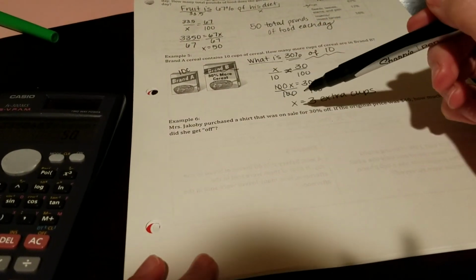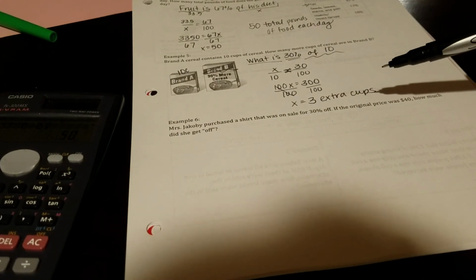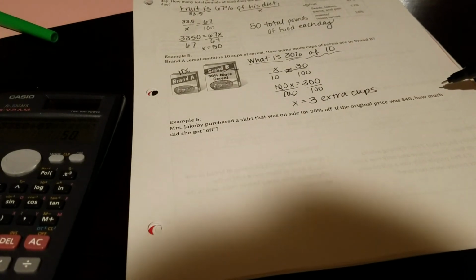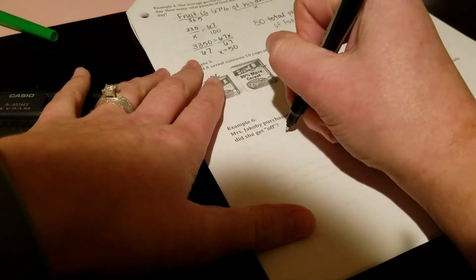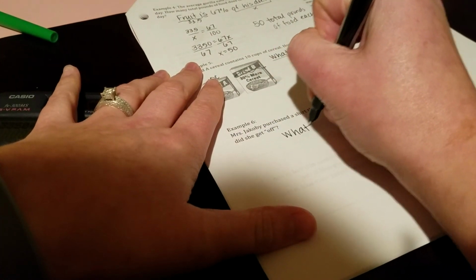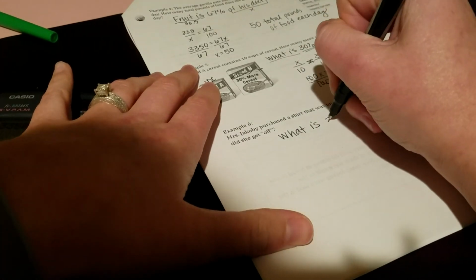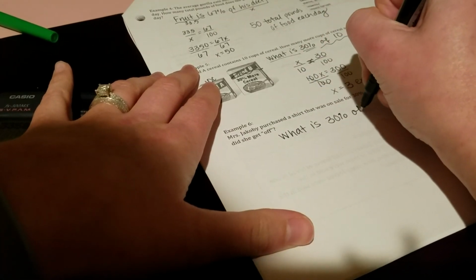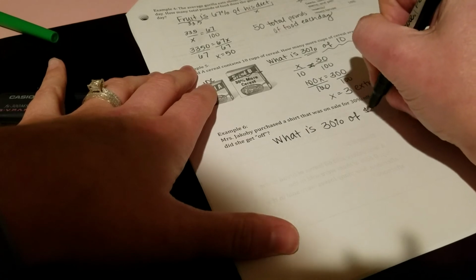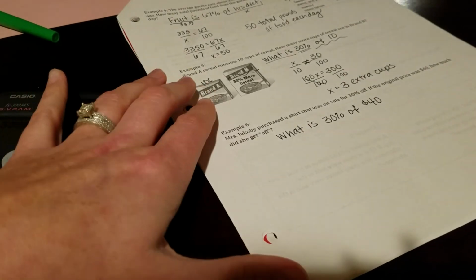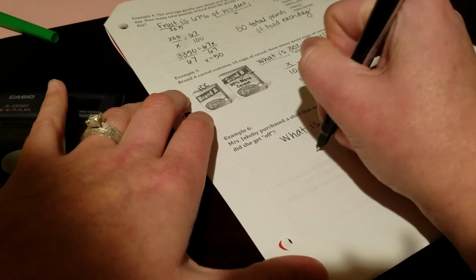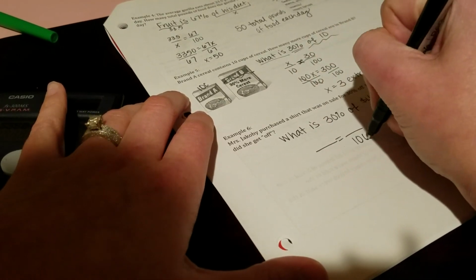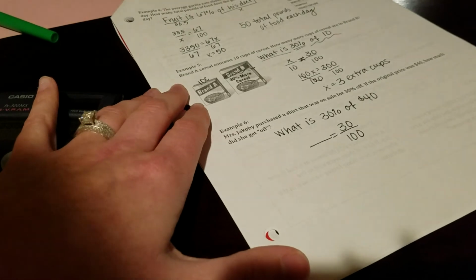Last example, Mrs. Jacoby purchased a shirt that was on sale for 30% off. If the original price was $40, how much did she get off? We're trying to figure out what is 30% of the $40 shirt. What amount is she actually getting off? In our percent proportion, we have a 30 over here.